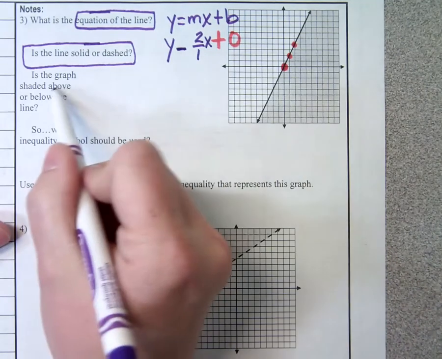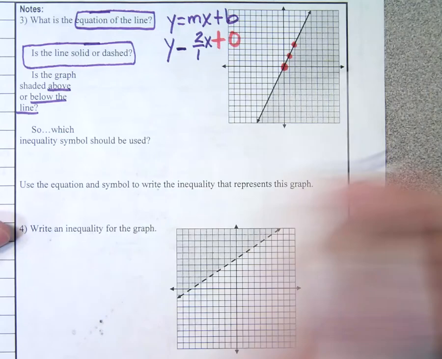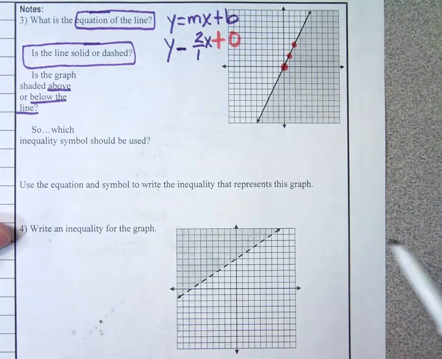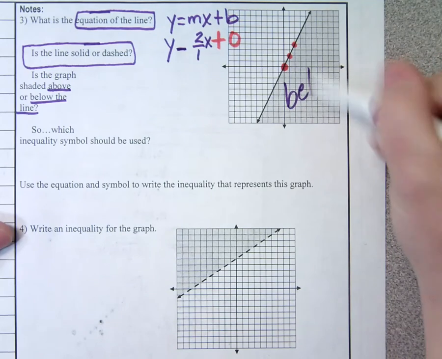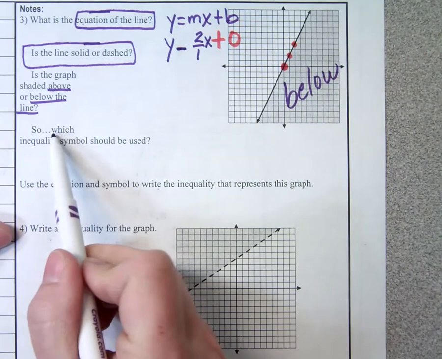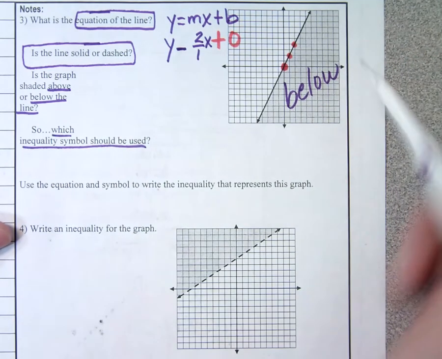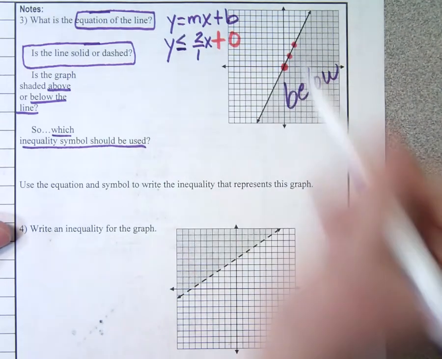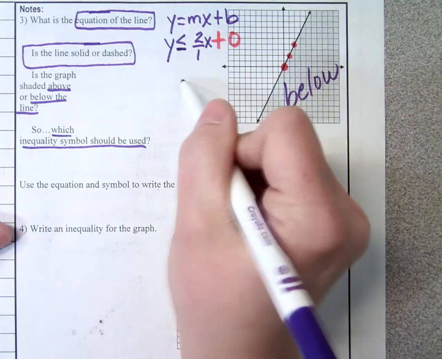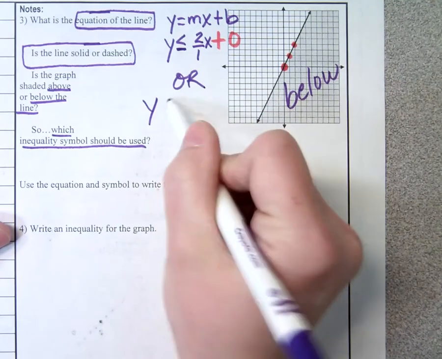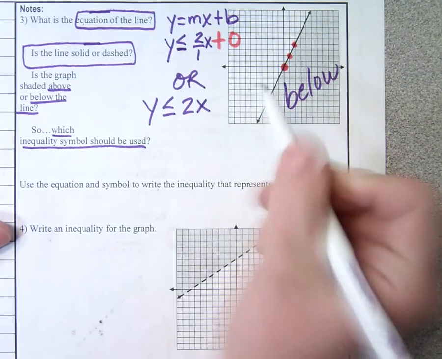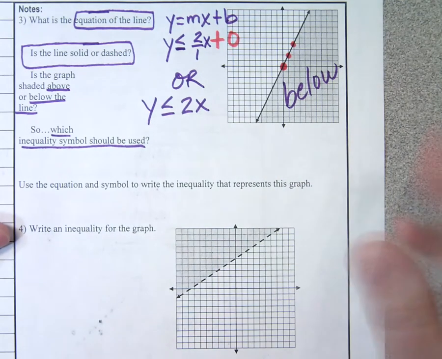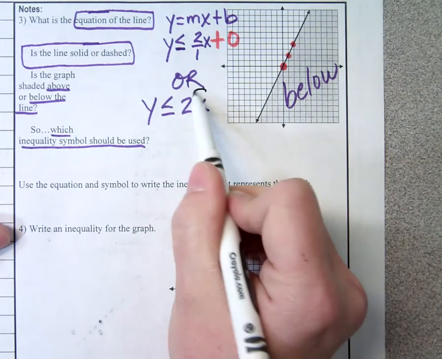Is the graph shaded above or below the line? Is this shading above the line or is this shading below the line? This shading is below the line. So which inequality symbol should we use? Below is less than. And this is our answer. And I could just simply write it as y less than or equal to 2x. I don't have to put the over 1 and I don't have to put the plus 0 in the back. I can, but not necessary.